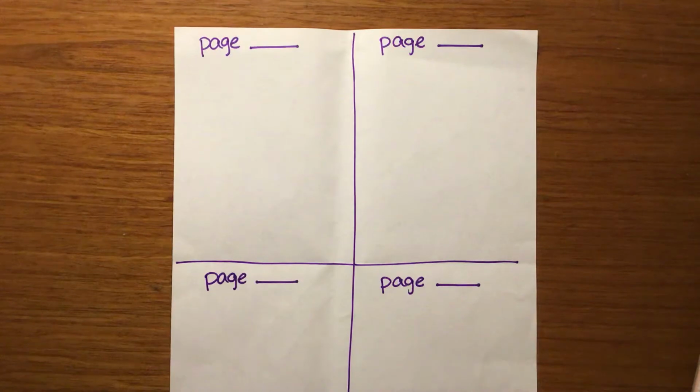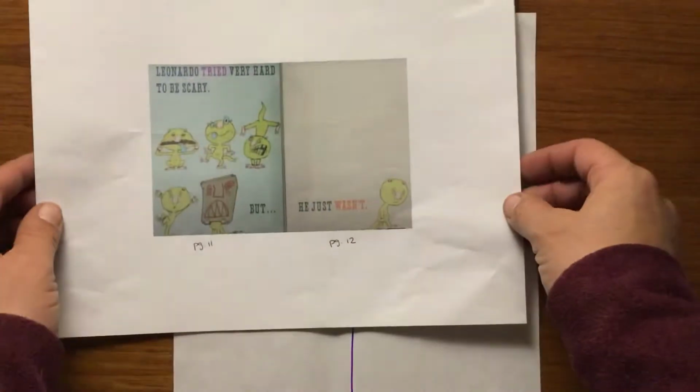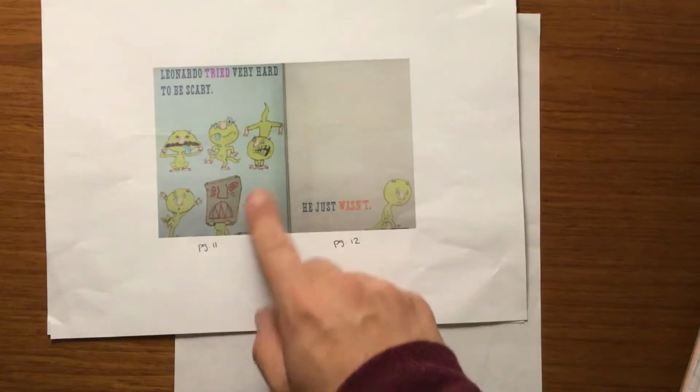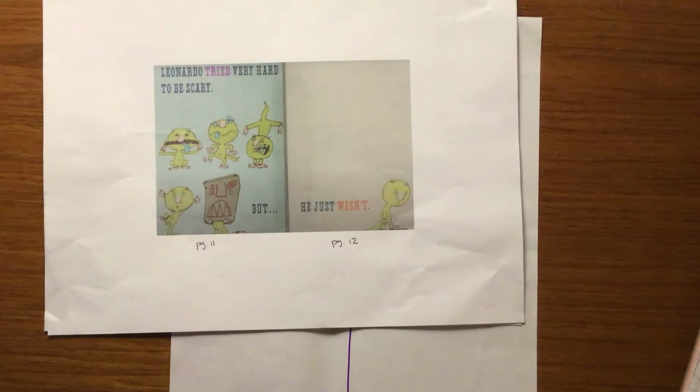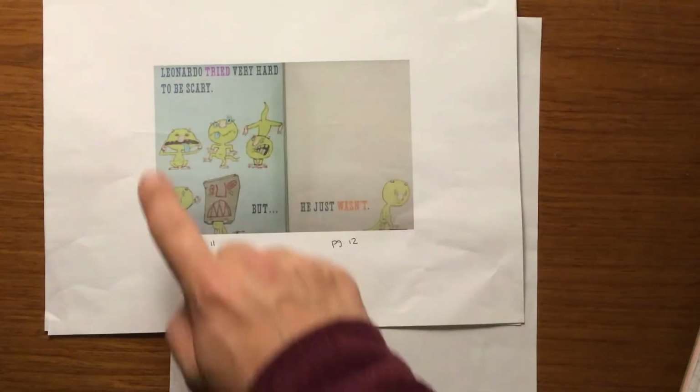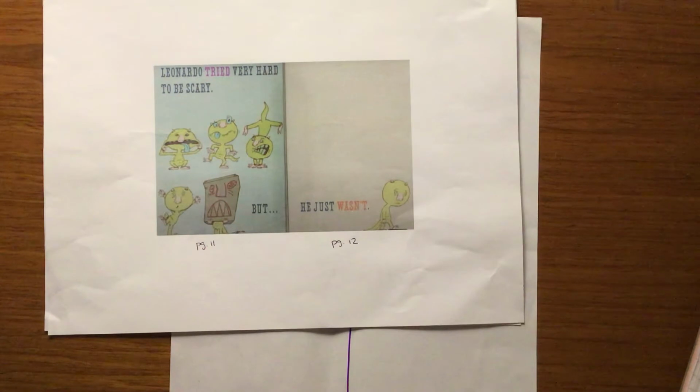So earlier this week we talked about using text and pictures to determine how a character was feeling. How a character feels shows us whether or not they've grown throughout the book. For example, we talked about on page 11 how he tried very, very, very hard to be a monster, and we can tell this because the text tells us that Leonardo tried very hard to be scary, and we can also see in the pictures he's doing a lot of different activities and even going as far as wearing a mask.